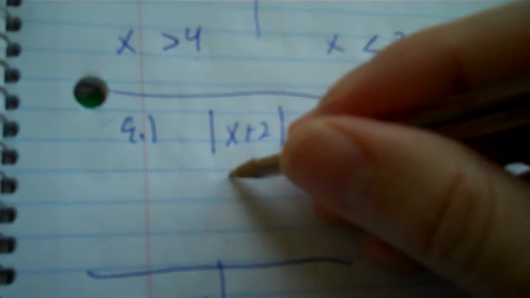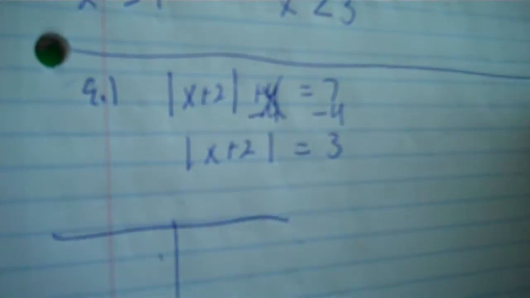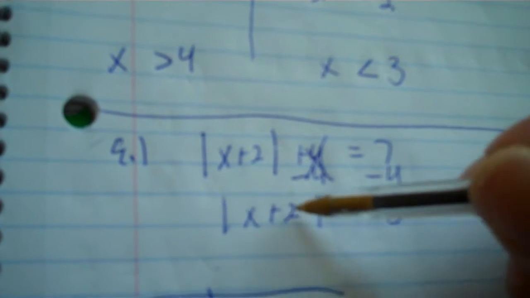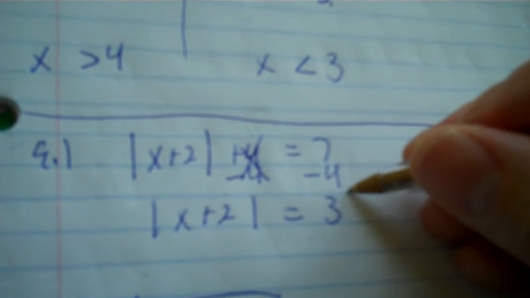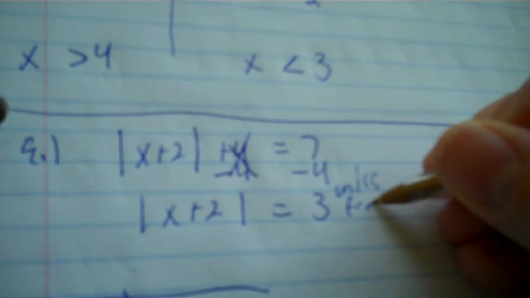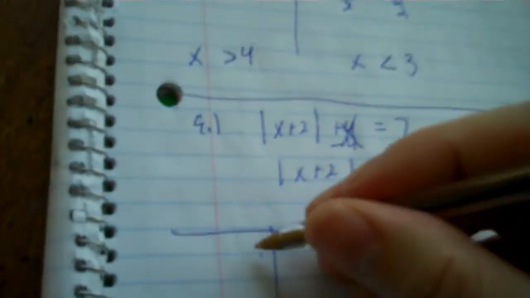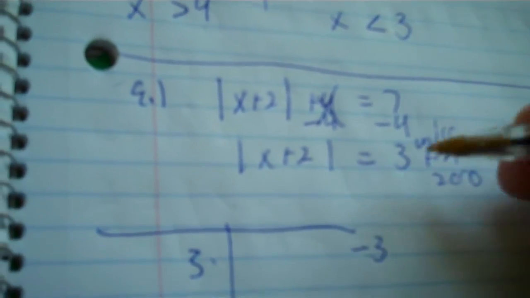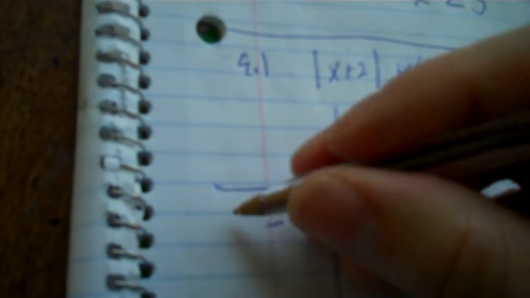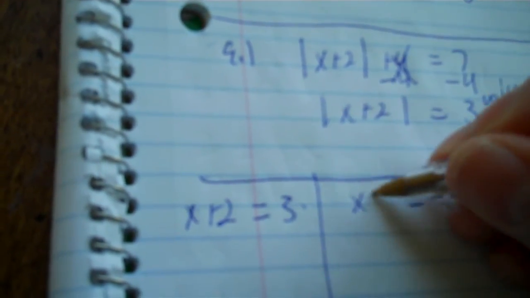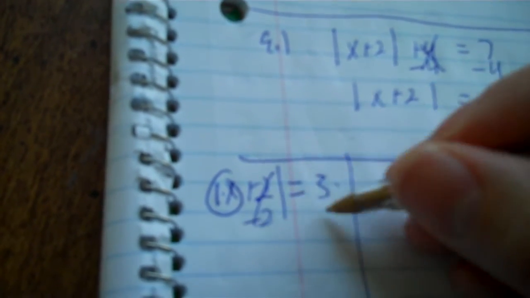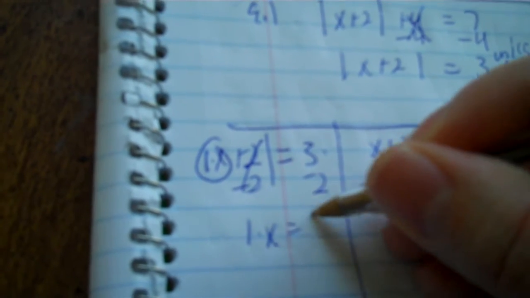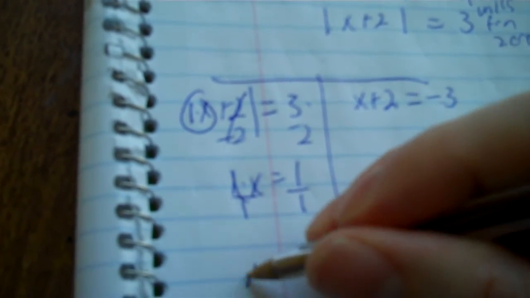So that's 3, and we have the absolute value x plus 2. So now that you don't have any numbers outside the brackets, now you know your 3 units from 0. Okay? So I could be at 3 or negative 3, and the symbol's just an equals. I don't have to worry about flipping it. Then I go x plus 2. Okay, wall, 1 dot circle. And it's just an equal, so I don't have to worry about the sign switching. So minus 2, 1 dot x equals 1, divide by 1, x equals 1.